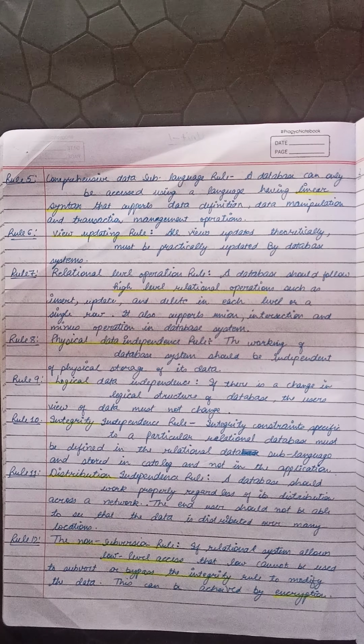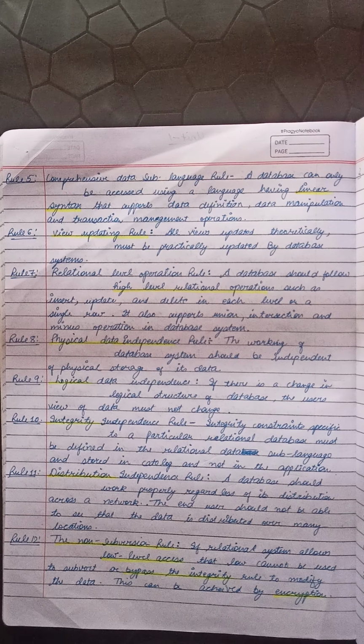So the next rule is rule 5, the comprehensive data sublanguage rule, or we can say the comprehensive language rule. It says data can only be accessed using a language having linear syntax that supports data definition, data manipulation, and transaction management operations. Or we can say it doesn't matter how many languages an RDBMS supports, but at least the user must be capable of doing some fundamental operations like defining a table, asking a query, updating data, setting integrity constraints, authorization, and other transaction-like operations.